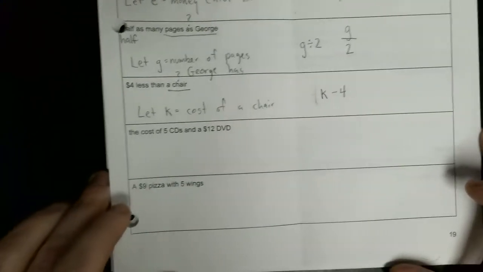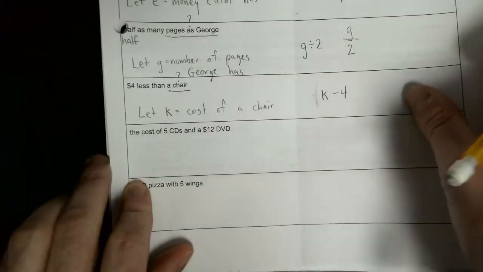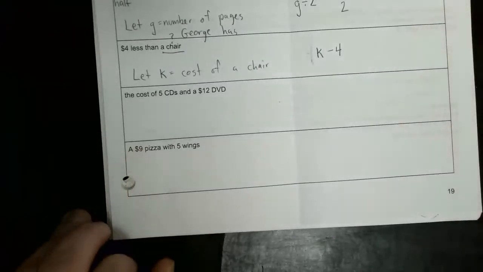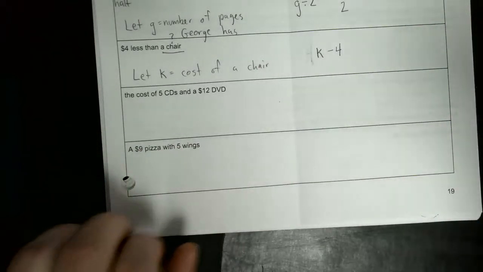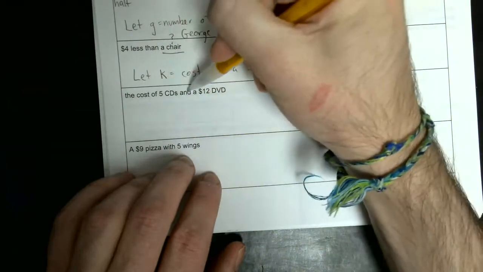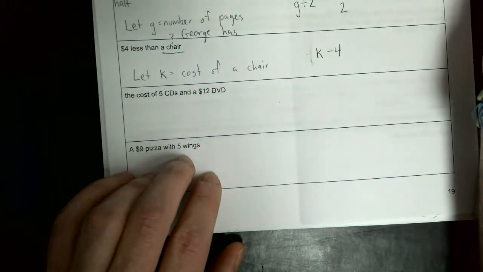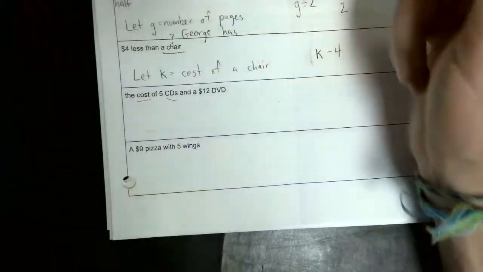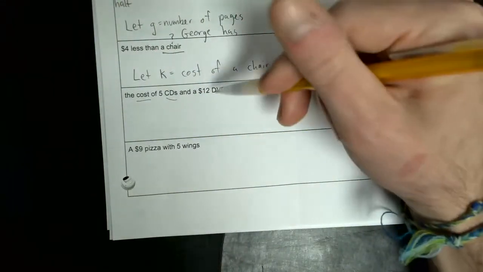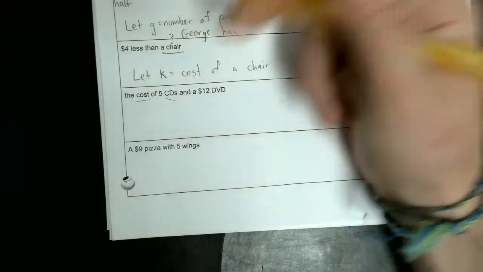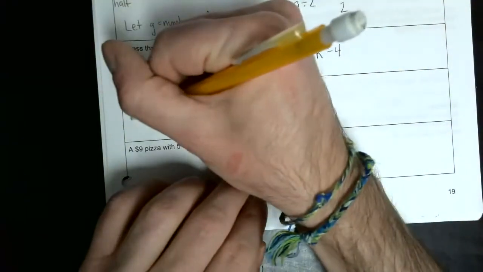Okay. Now I think these next two are 2 steps. We need only one variable, but it might be 2 operations here. The cost of 5 CDs and a $12 DVD. Well, we don't know the cost of the CDs. We know we're going to get a DVD for $12. We know we're going to get 5 CDs, but we don't know the cost of the CDs.